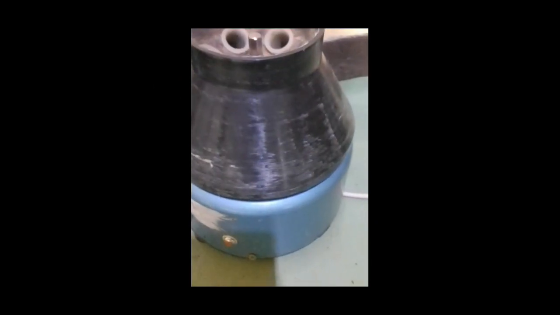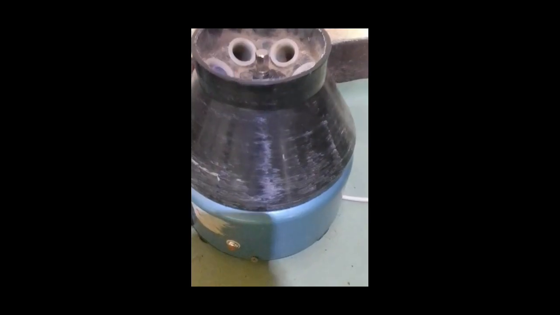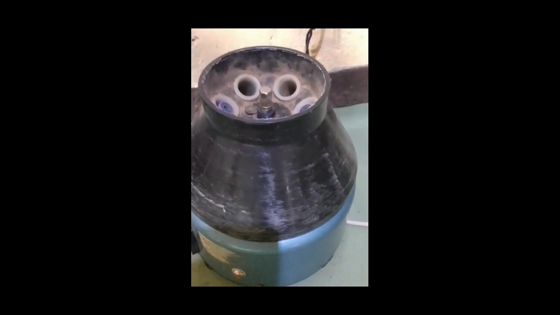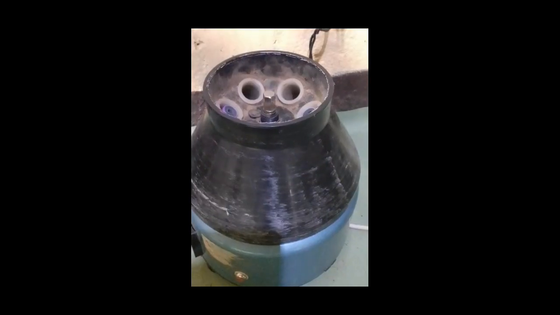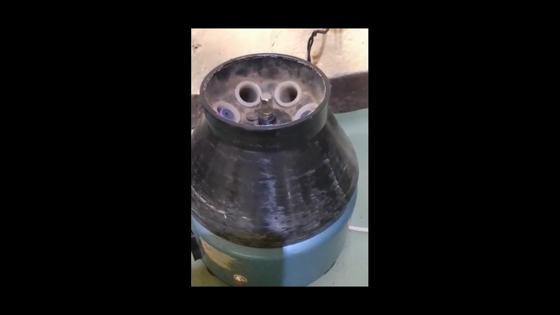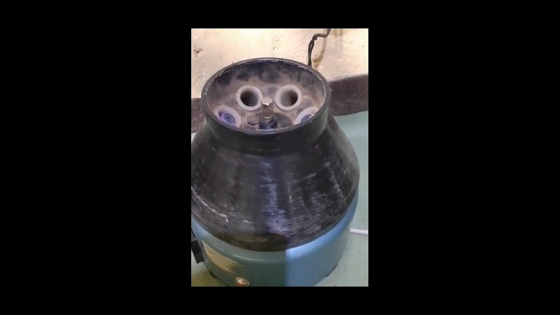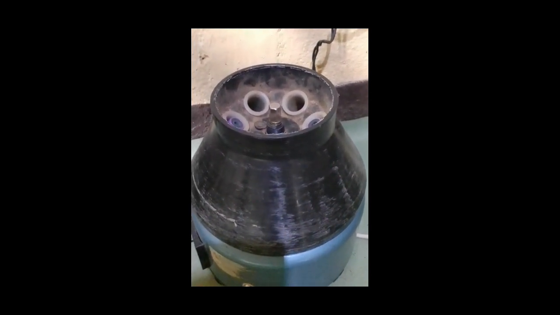5. Centrifuge. Centrifuge is an important laboratory instrument used to separate substances of different densities by spinning samples at high speed. It is widely used in medical laboratories for processing blood, urine, and other body fluids. Uses of a centrifuge. Separates serum from blood. It separates serum from clotted blood samples for biochemical and serological testing.